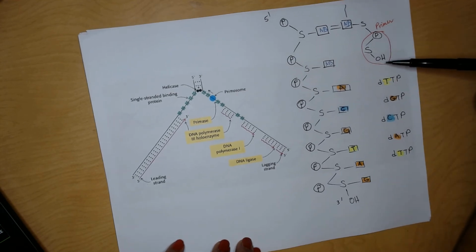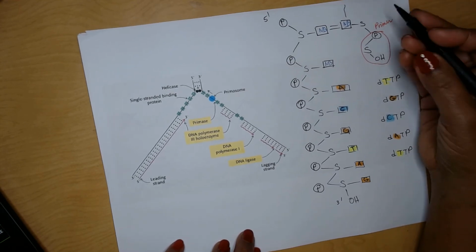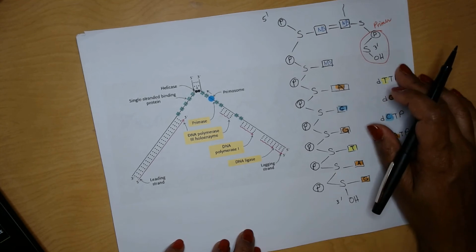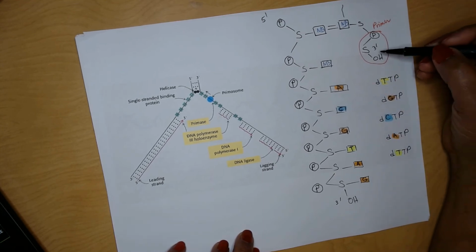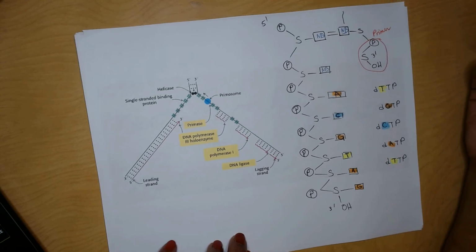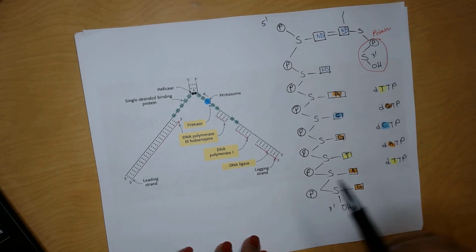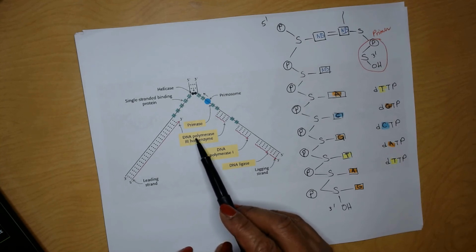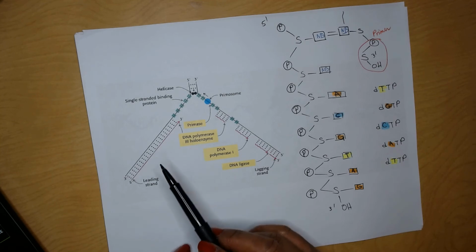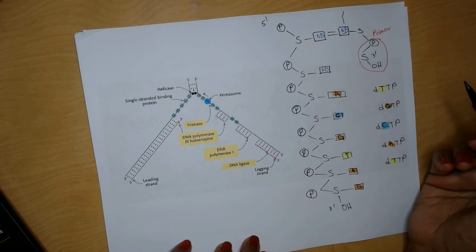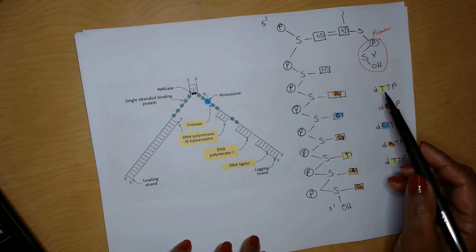The primer is going to provide the 3' OH, but remember that this is a piece of RNA, so it will be a ribose unit instead of deoxyribose. Now, what will be the function of the DNA polymerase? DNA polymerase is in charge of making sure that the right nitrogen base is the one.